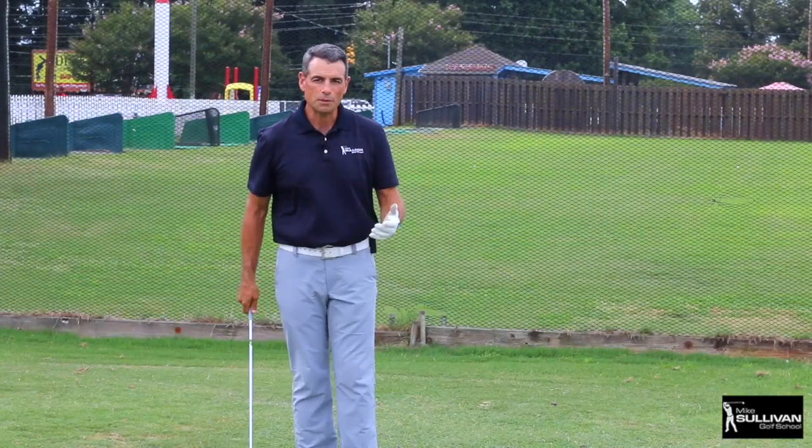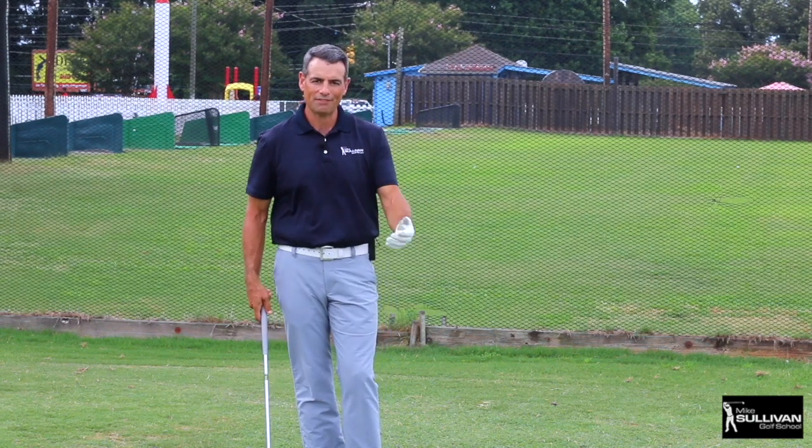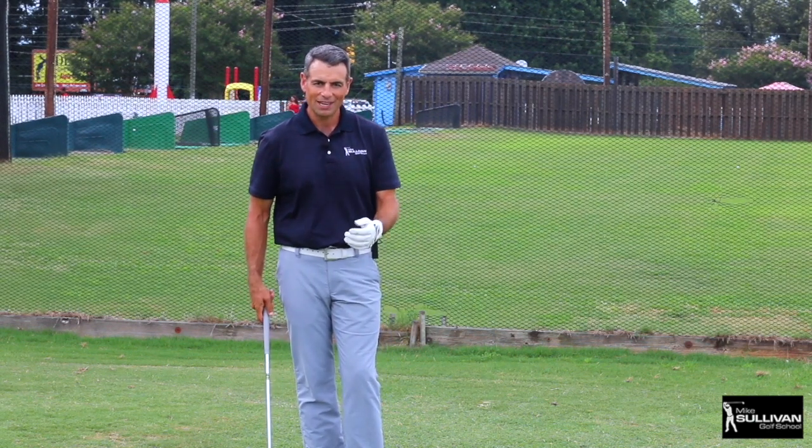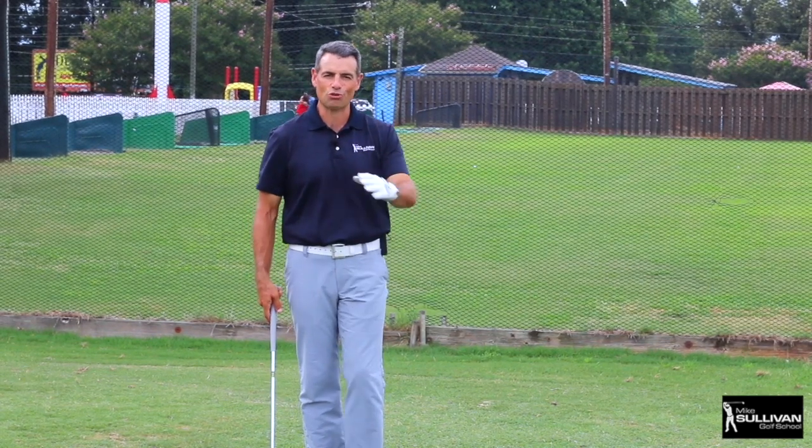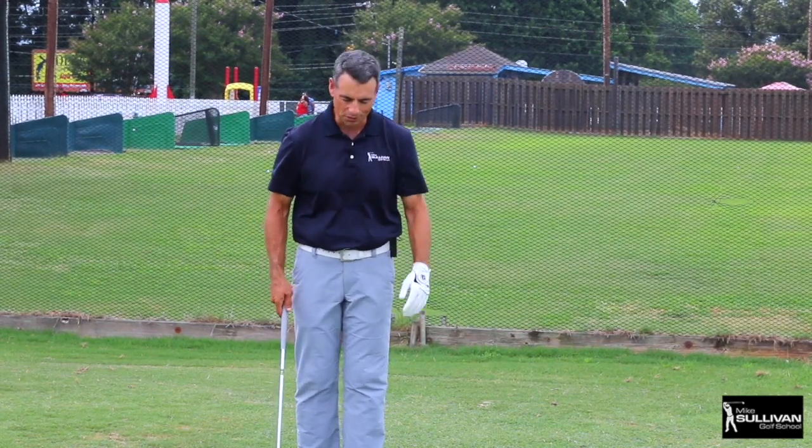I used to, and most people do, grip the club in a weak fashion, meaning they grip the club in a way that actually promotes slicing. So we don't want that. We want to hit draws and we want to hit straight shots. So here's how we're going to do it.